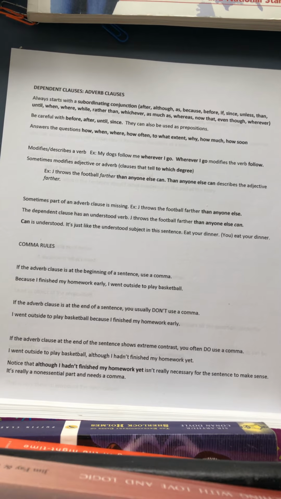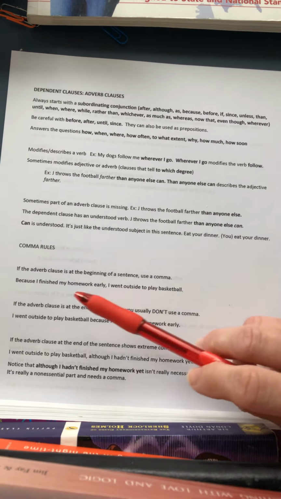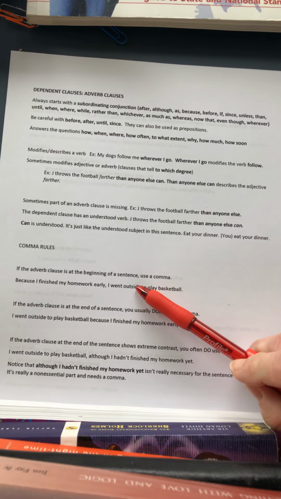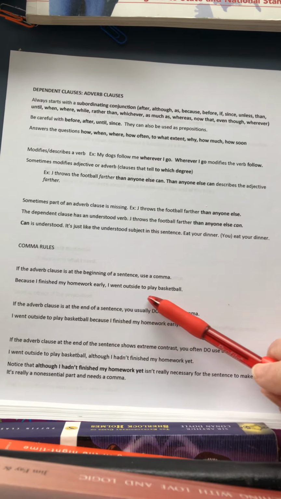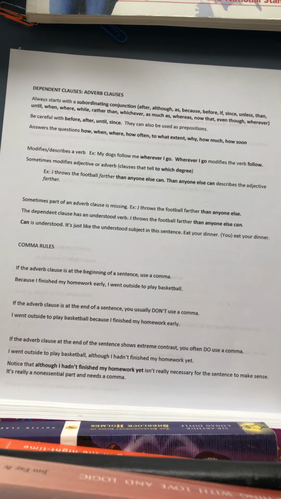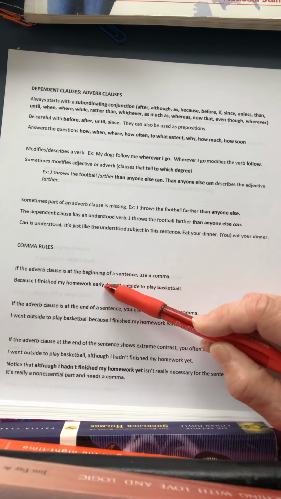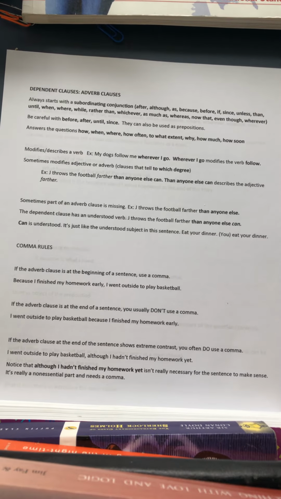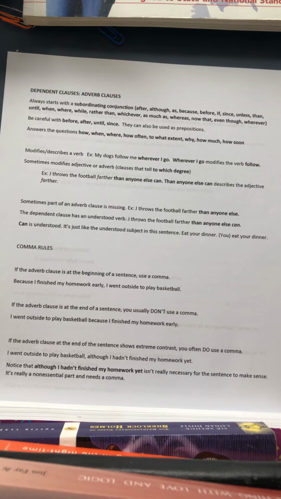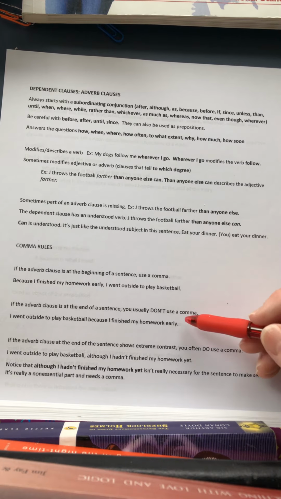Let's review the comma rules next. If an adverb clause is at the beginning of a sentence, use a comma. Because I finished my homework early, I went outside to play basketball. We always put a comma at the end of the clause, not after the word because, at the end of the clause. Now, if the adverb clause is at the end of a sentence, you usually don't use a comma.